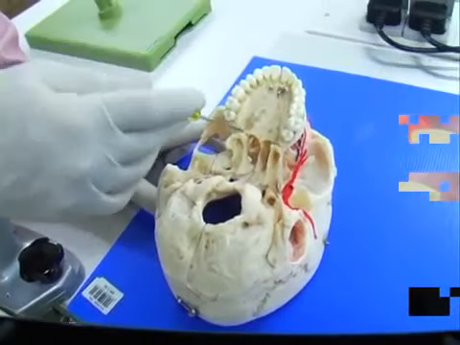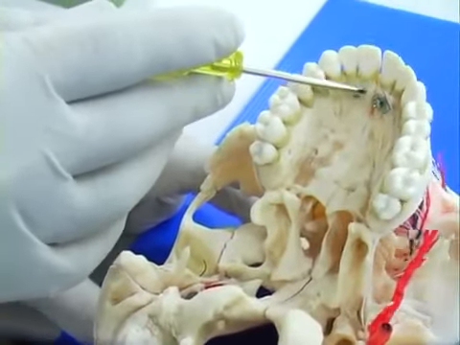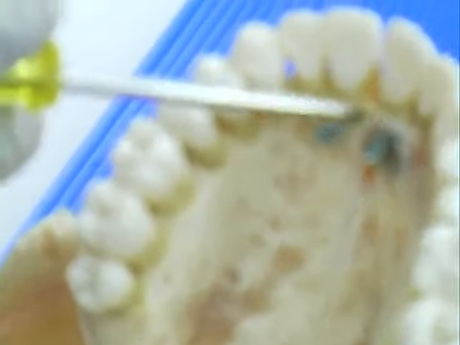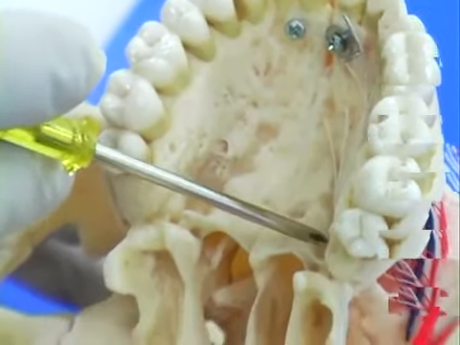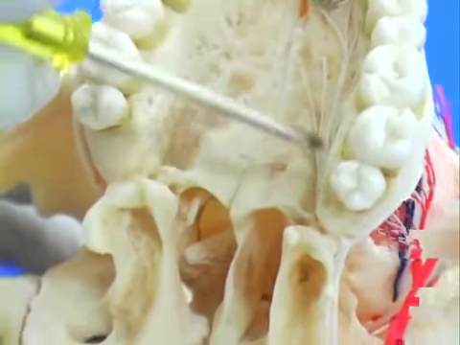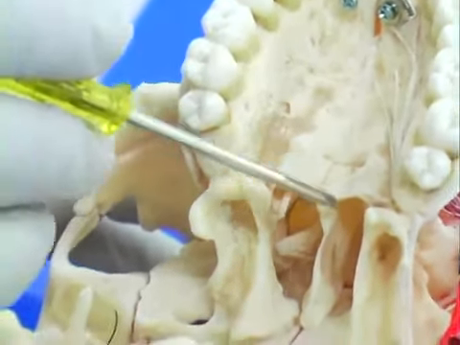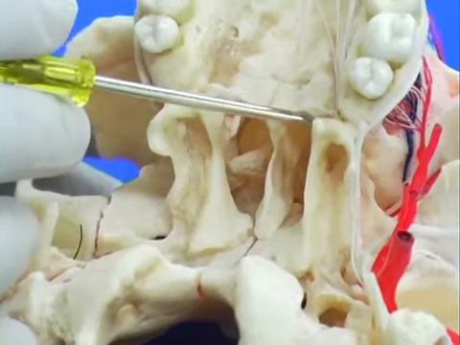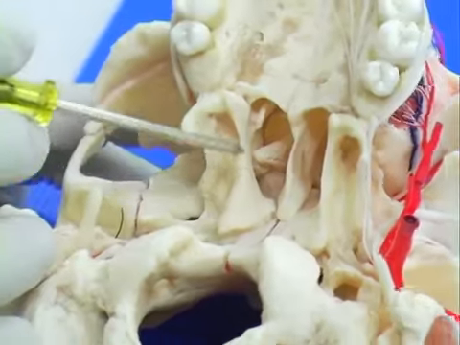This is the hard palate, and this is the junction of the hard and the soft palate. We have the incisive foramen, which transmits the nerves to the anterior part of the palate and the teeth, and here is the greater palatine foramen, which transmits nerves to the posterior teeth of the maxilla and the soft hard palate. Right behind the greater palatine foramen is the lesser palatine foramen, which transmits the nerve to the soft palate.